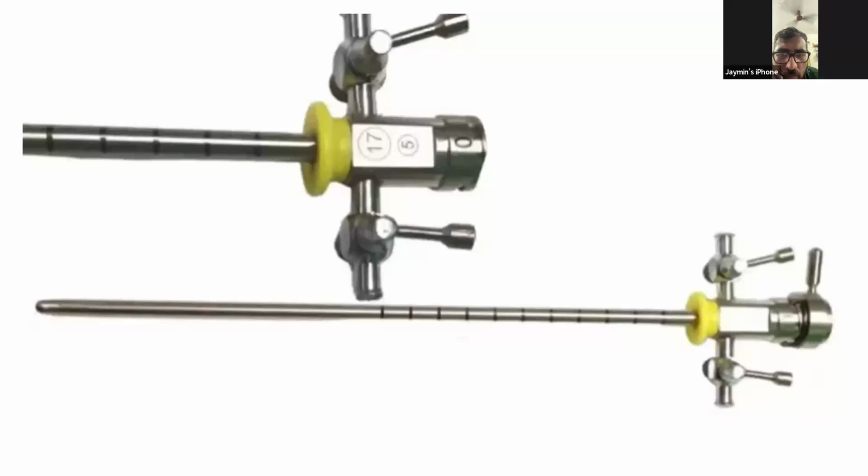It is a 17 French cystoscopy sheath, sir, with markings over the sheath visualized at 1 centimeter interval from 10 centimeter from the vesical end, with outlet and inlet for the fluid, and number 5 indicates the maximum ureteral catheter size which can be passed through this sheath.